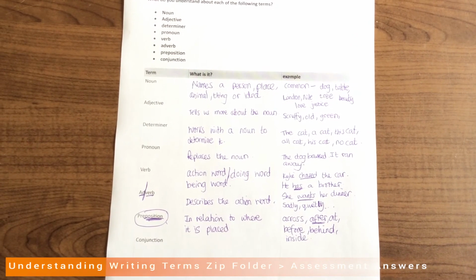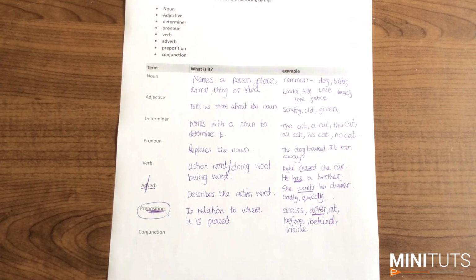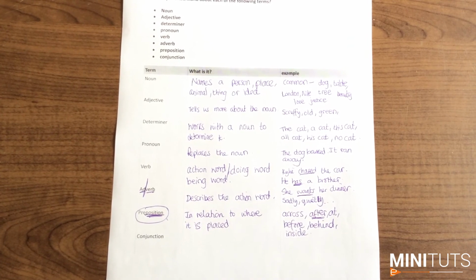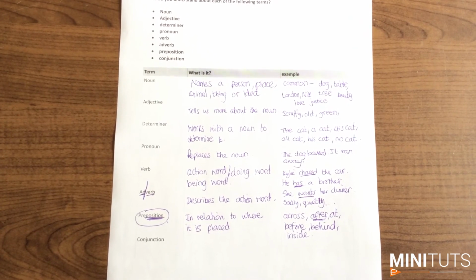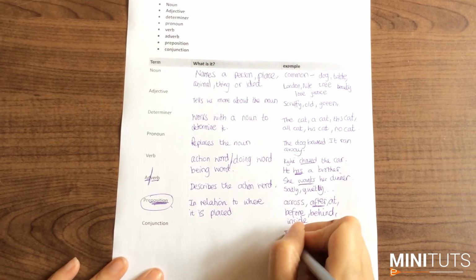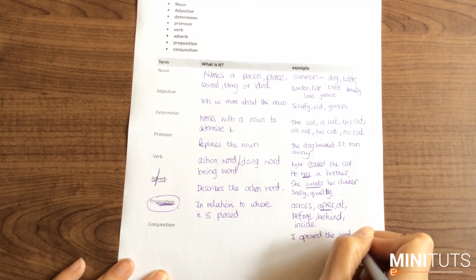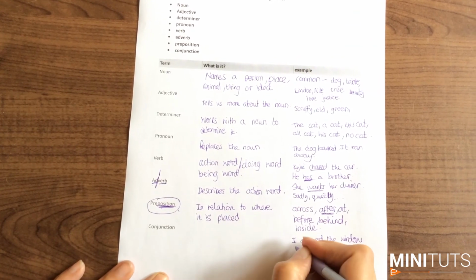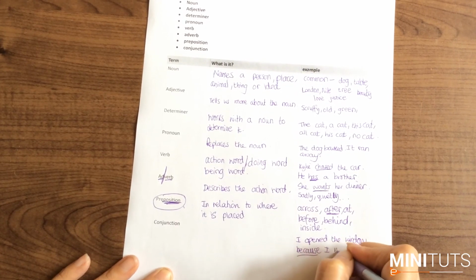And then conjunction, lastly, conjunction. Okay, there's various types of conjunctions. Some schools still call them connectives. Child-friendly way is a connective. But these words join or extend ideas and phrases. So, I opened the window. I opened the window is a standalone sentence. Okay, but I want to extend that idea. I want to write the conjunction because, to extend it, because I was hot.